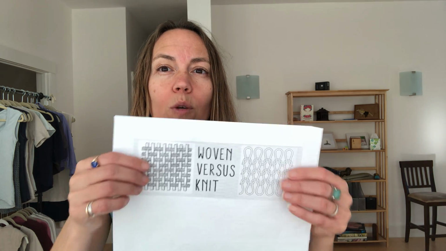One of the reasons why the knit fabric is so stretchy is because when you pull on that fabric, those loops can sort of extend out, whereas with the woven fabric, it's already extended out. There's no way to give any more there.